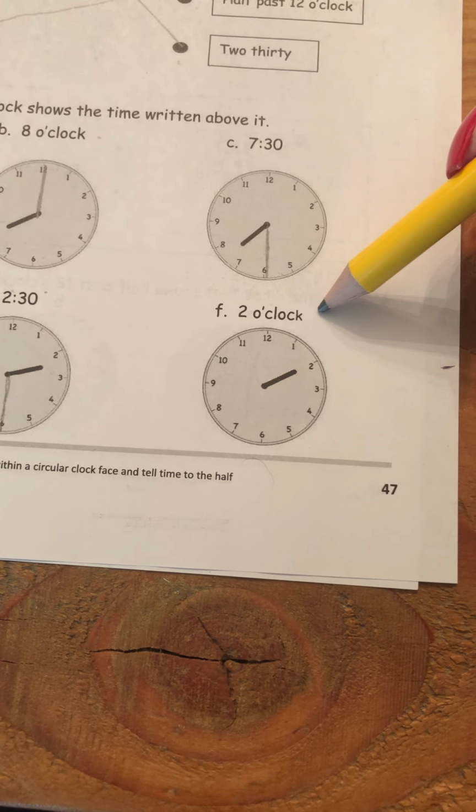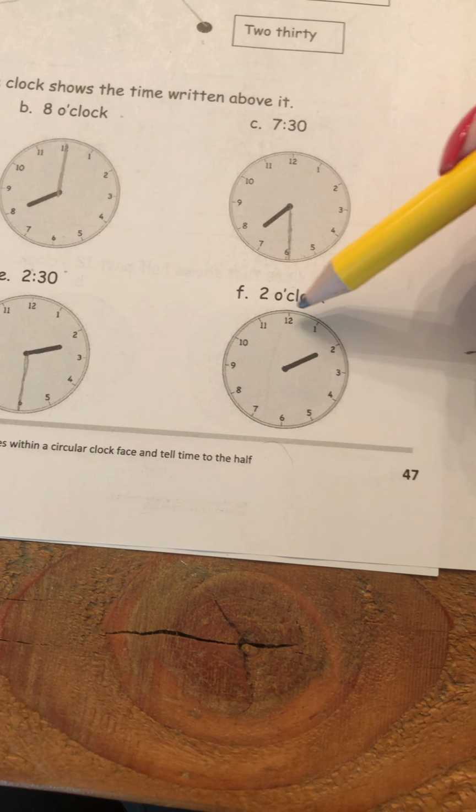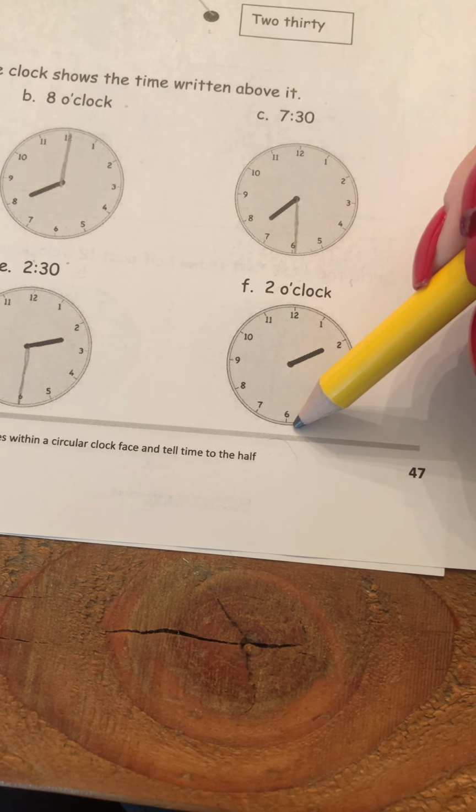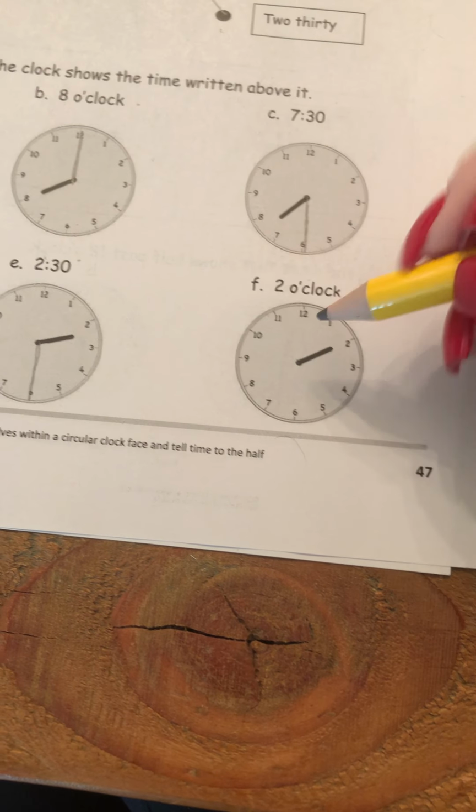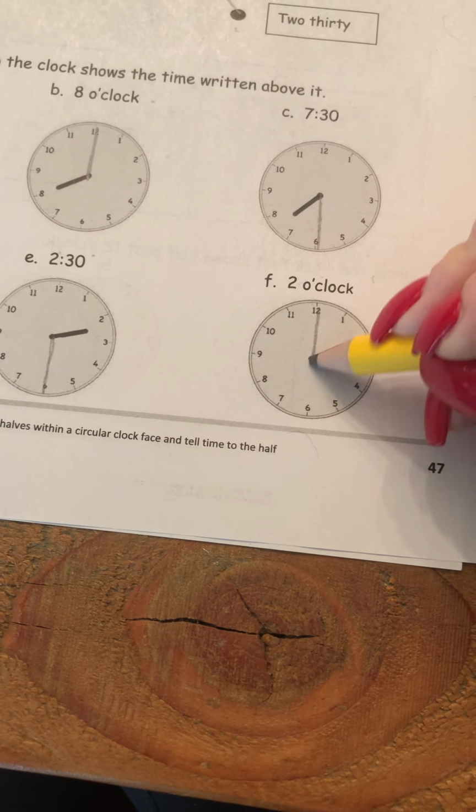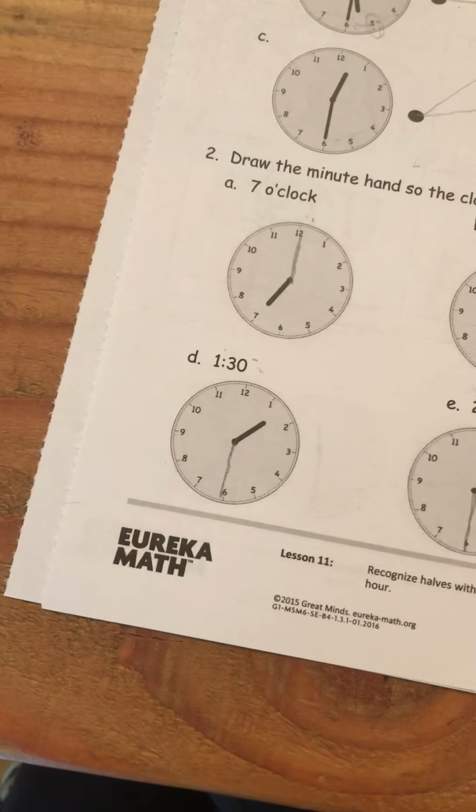2 o'clock. Will our long hand point to the 12 or the 6? The minute hand points to the 12. Good job. Okay, let's turn the page over.